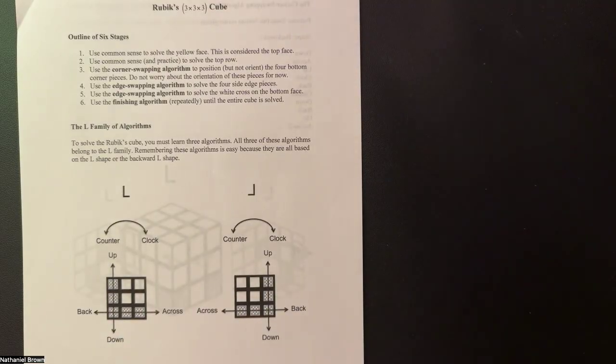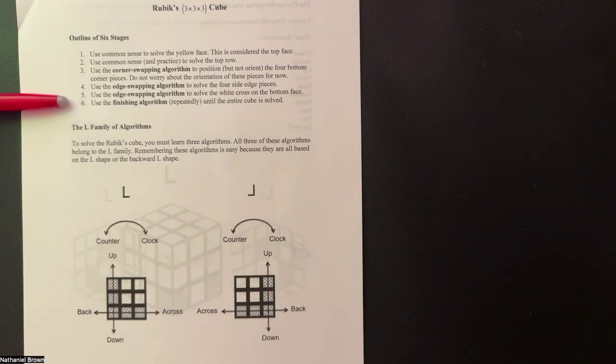Okay, we are doing great and we're almost done. So we're at the sixth and final stage. Use the finishing algorithm repeatedly until the entire cube is solved. So what is the finishing algorithm?